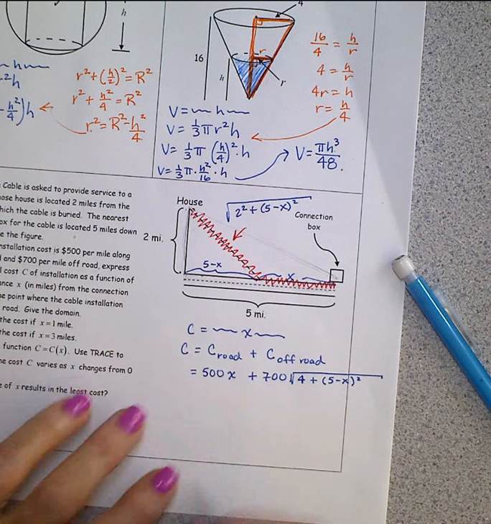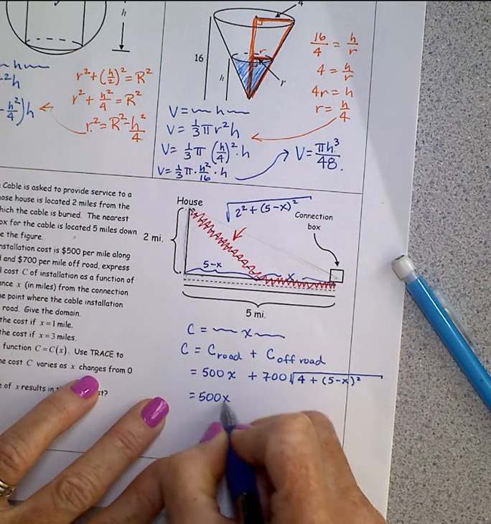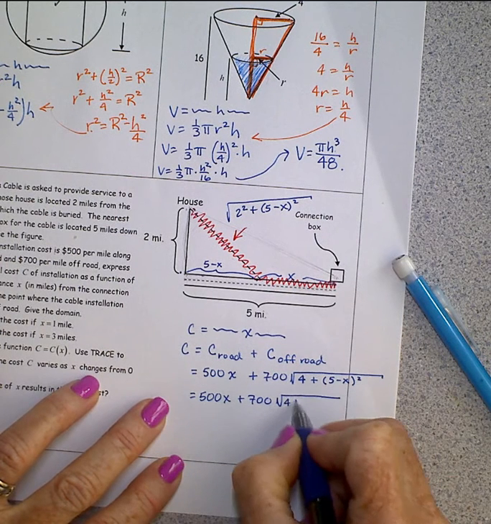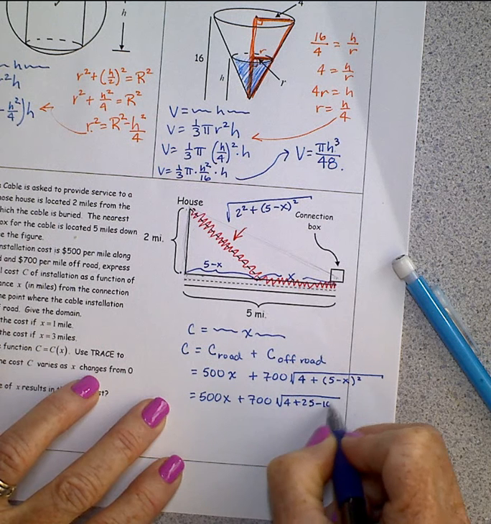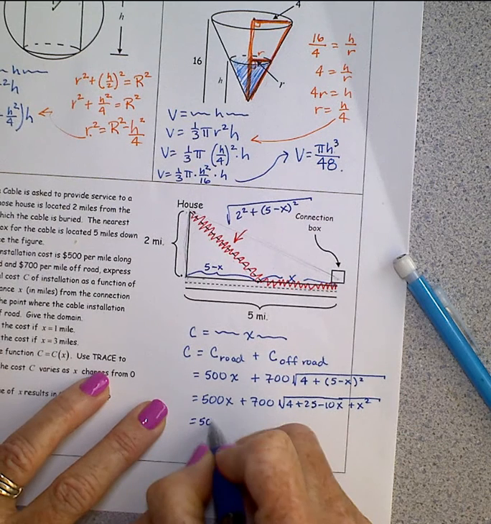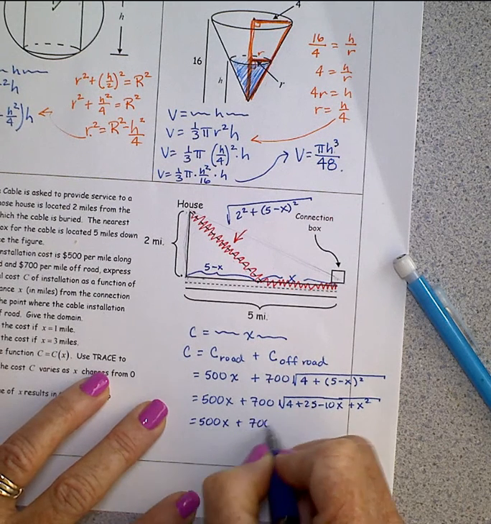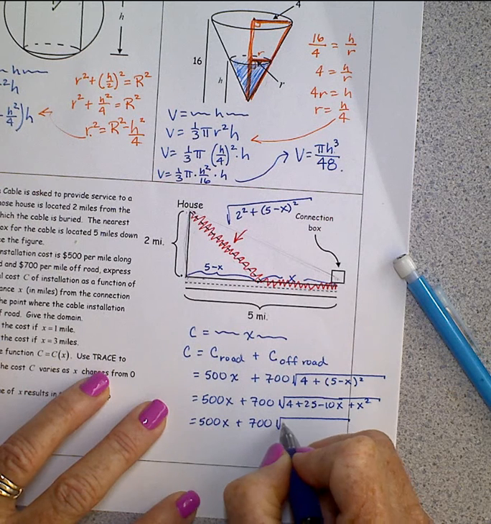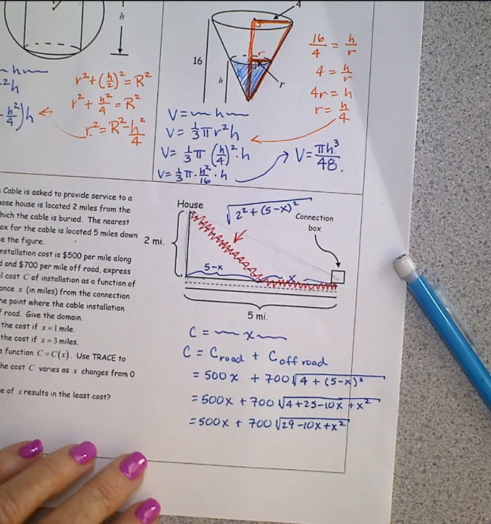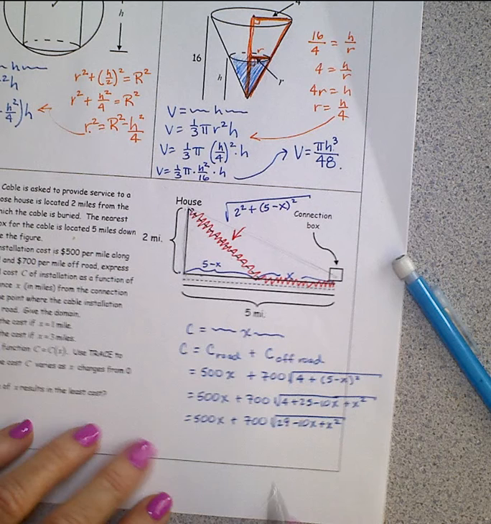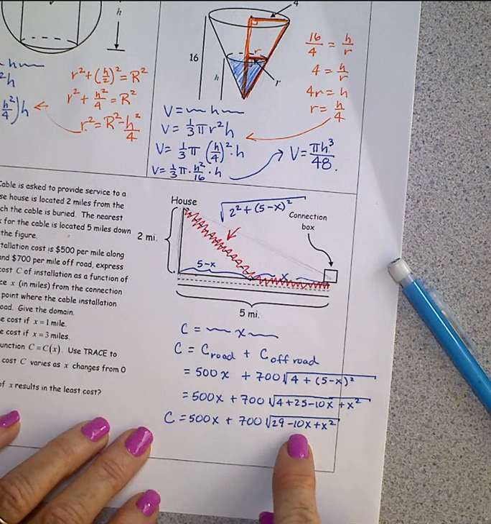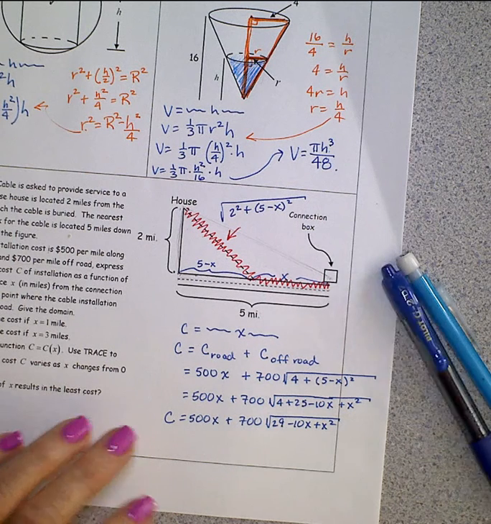Let's just simplify that a bit. It's going to be 4 plus 25 minus 10x plus x squared. Don't forget that middle term here. 500x plus 700 square root of 29 minus 10x plus x squared. There's your final cost right there. C is 500x plus 700 times the square root of 29 minus 10x plus x squared.